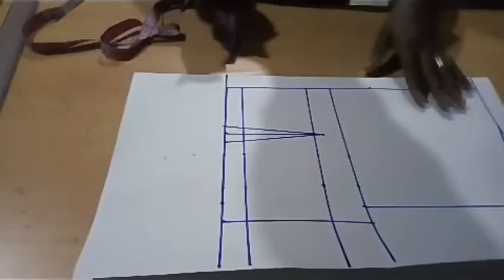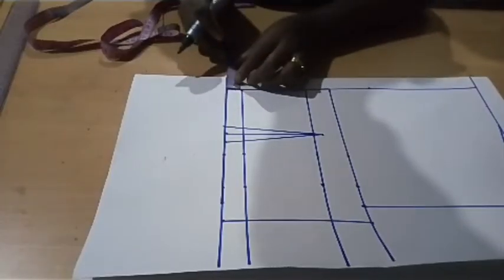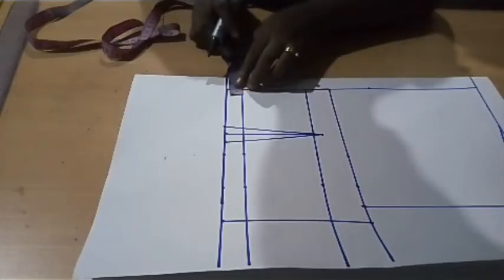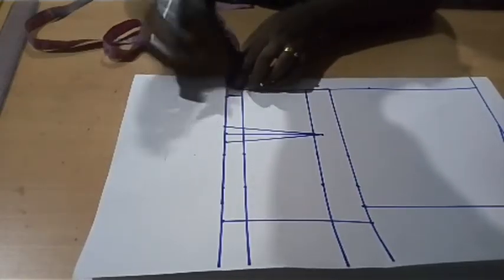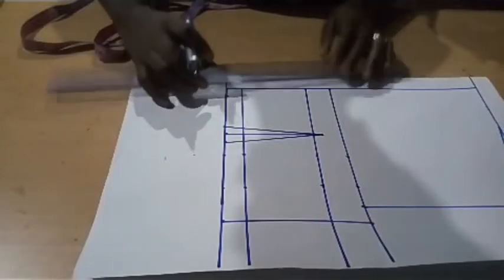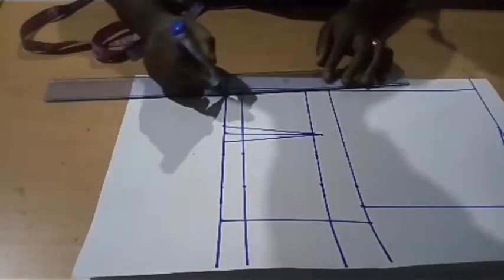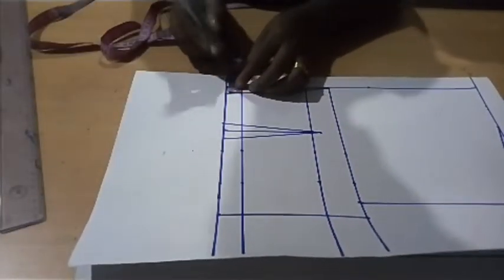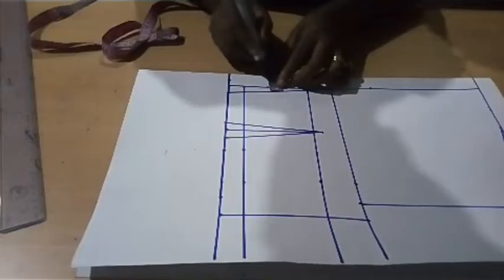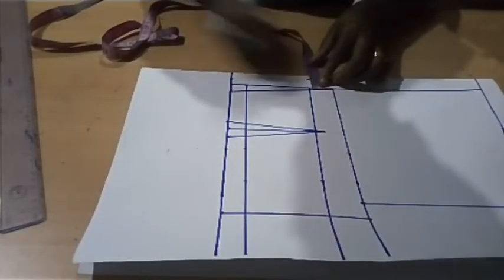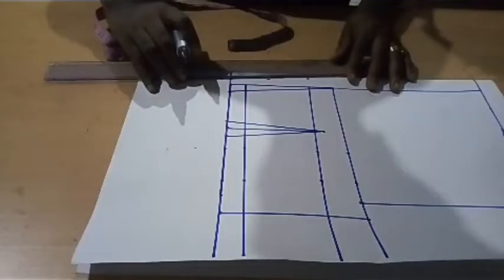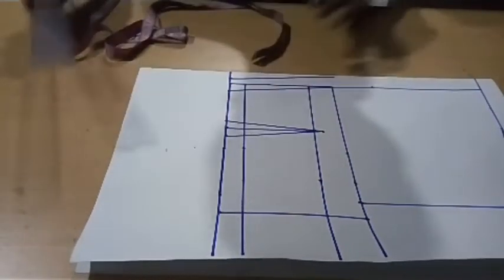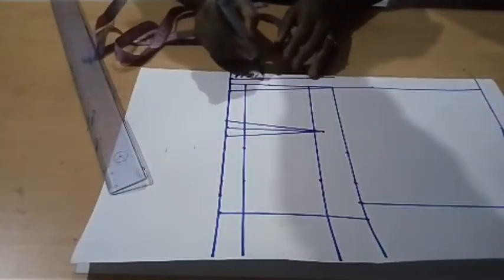So the next thing I want to do is to contour my zip line. I'm going to come in from the center back by 0.5, the way we usually do that, and I'm going to connect it quickly to the chest line. Okay, so at that point I'll be taking my 1 inch, then I'm going to blend it right into the chest line. Can you see that? So it means that I'm going to cut off this part.